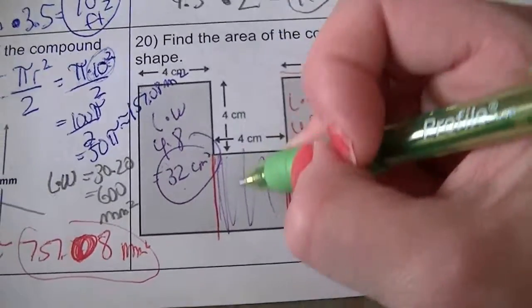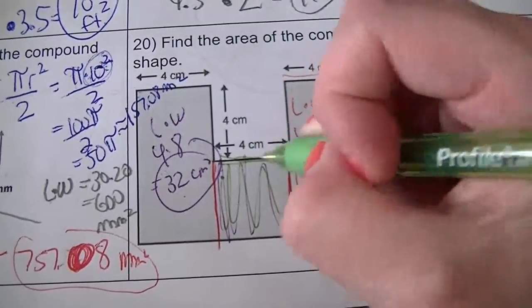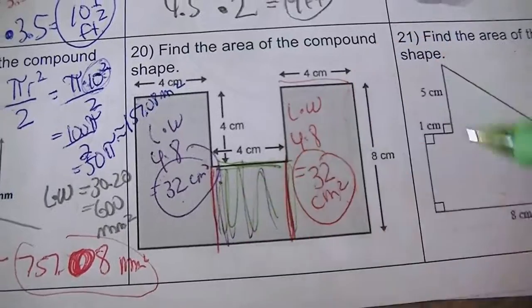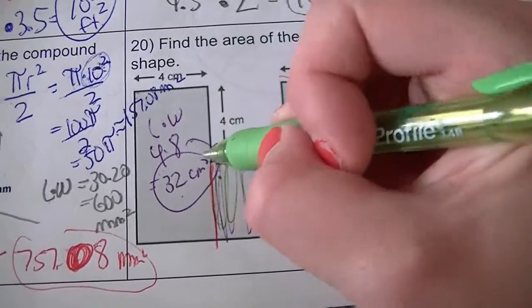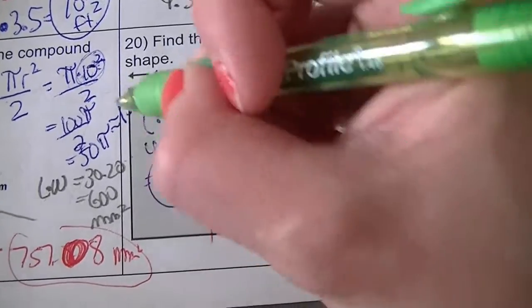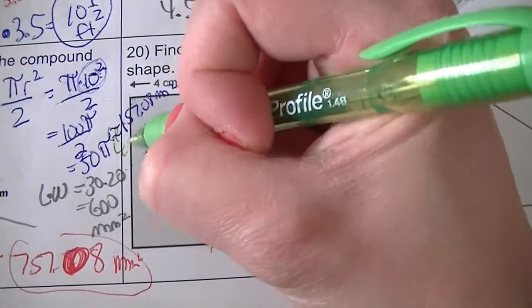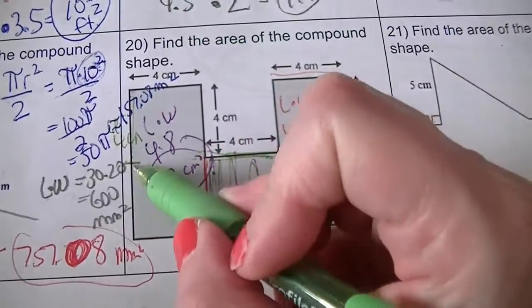And it's a different color. I know from here to here is 4 centimeters, but what about from here to here? Well, we have to use some brain power here. This distance from here to here is 4 centimeters, so that means from here to here is 4 centimeters, right? We need to know from here to here.